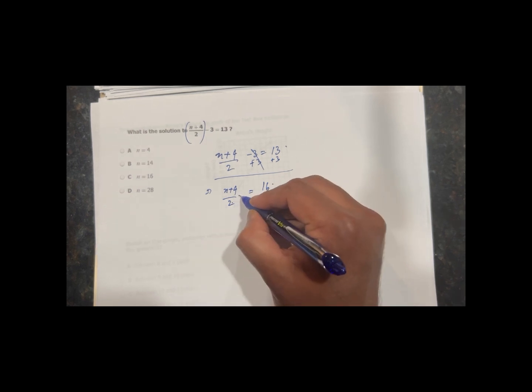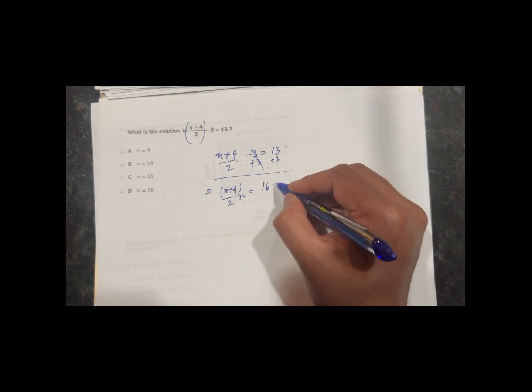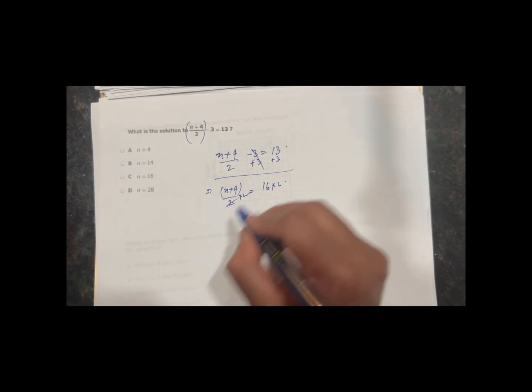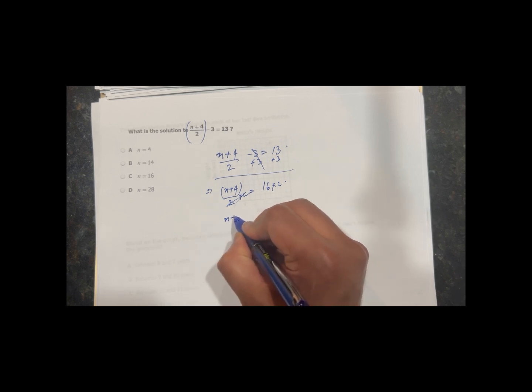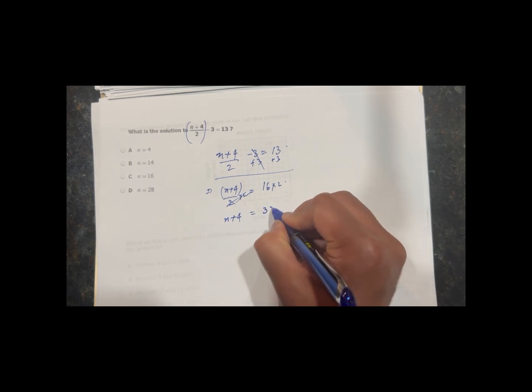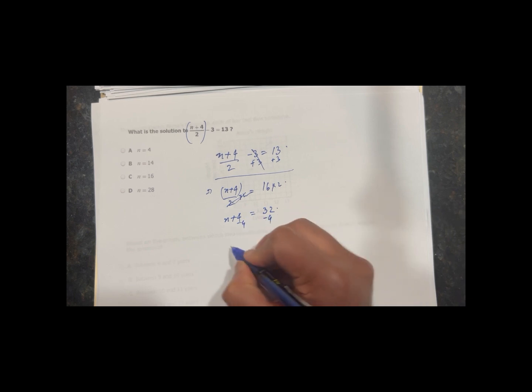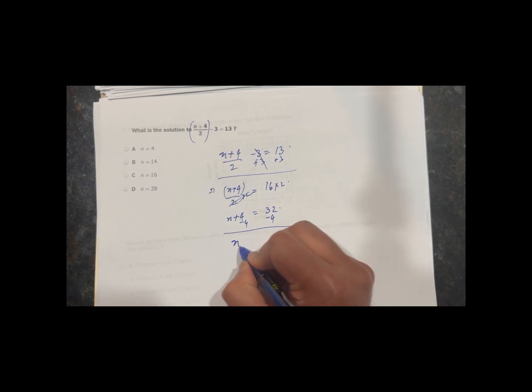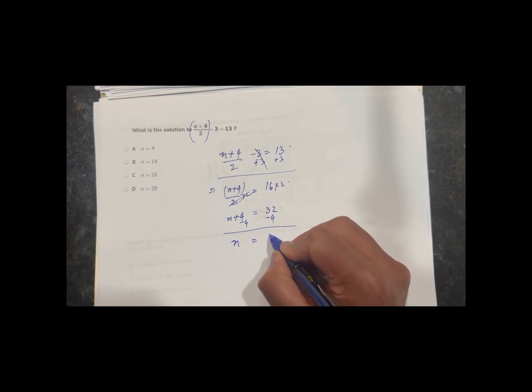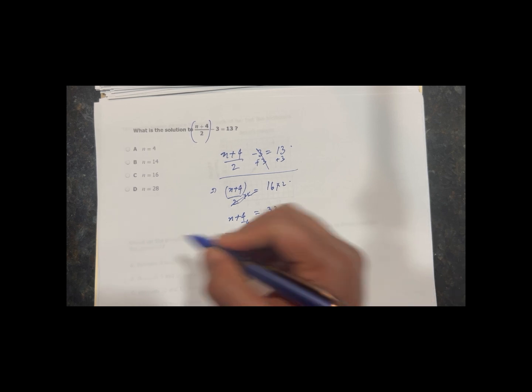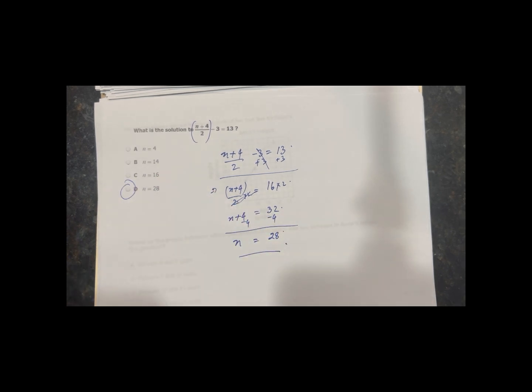I want to get rid of this 2. Multiply this whole thing by 2. Multiply this by 2. The 2s cancel out, so n plus 4 is equal to 32. I want to get rid of this 4, so subtract 4 here, subtract 4 here. So that's n is equal to 28. This is your answer. n is equal to 28.